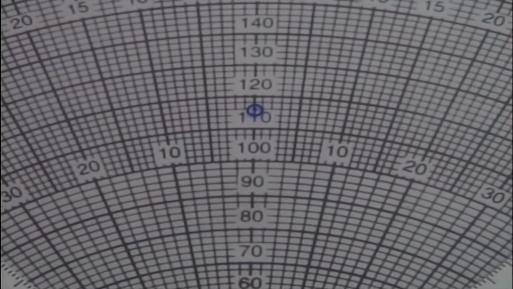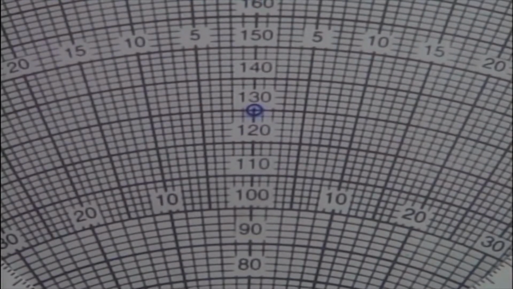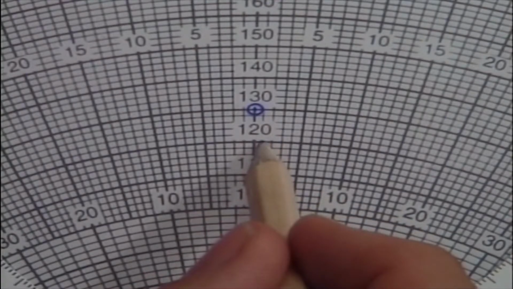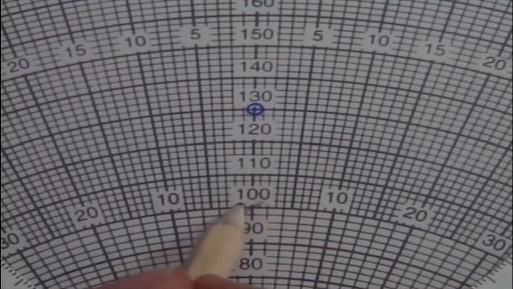Position, say, the 130 speed arc underneath the centre dot and count down 30 knots below the centre dot to where the 100 speed arc crosses the centre line and draw across. This shows wind from 210 at 30 knots, drawn down.